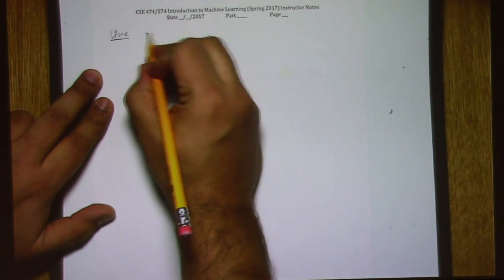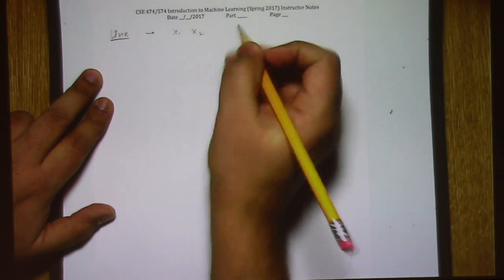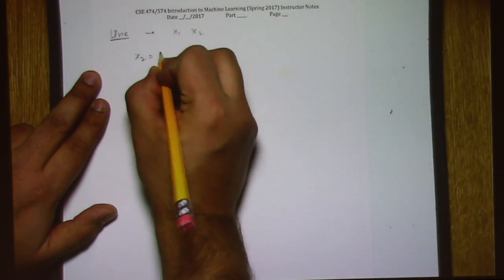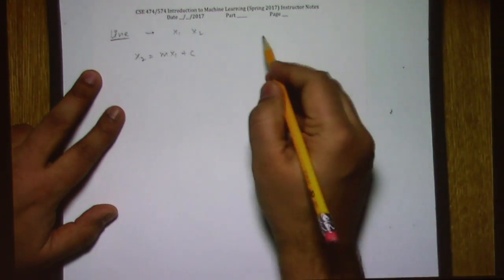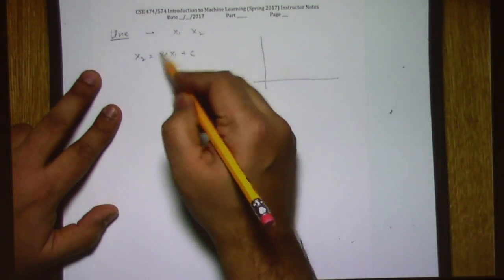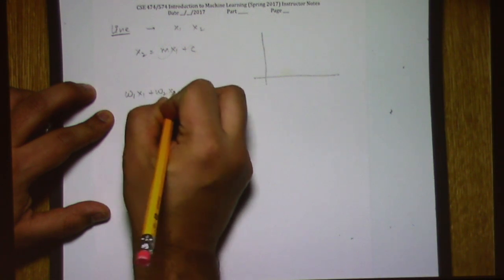Right. So of course there are many ways of expressing a line. So as you said, let's say your line is expressed in 2-dimensional space, x1 and x2. One way to express the equation of a line is x2 is equal to mx1 plus c, where m is the slope of that line. That's one way. But the way that we in machine learning try to define lines is w1 x1 plus w2 x2 equal to theta.